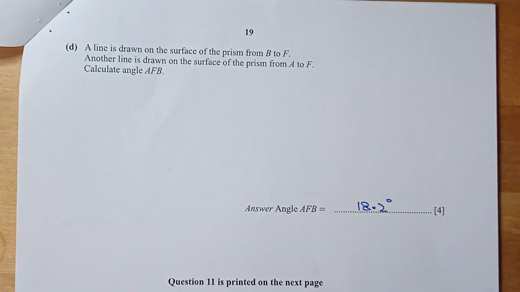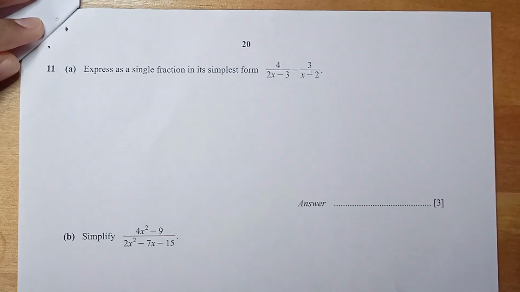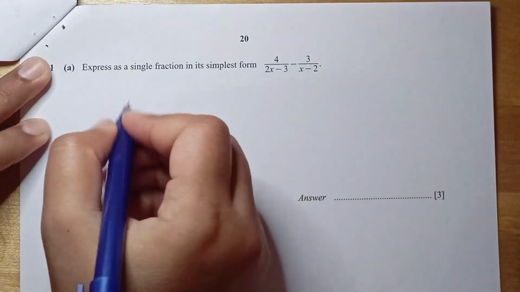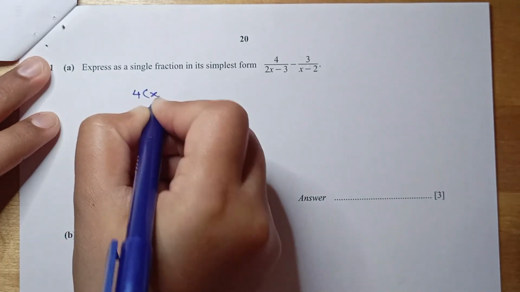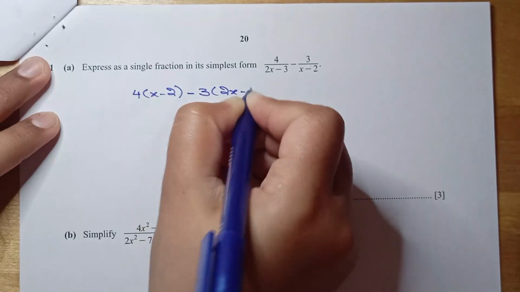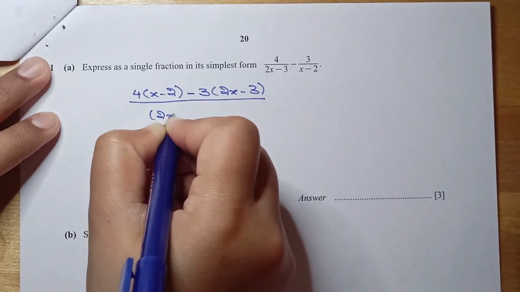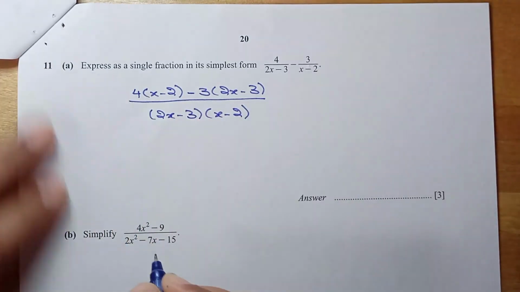Right. Now moving to the last question, number 11. In part A, express as a single fraction in its simplest form. Okay, so we can cross multiply. 4 is going to multiply with x minus 2, and negative 3 is multiplying with 2x minus 3, and the denominator would be 2x minus 3 into x minus 2, right?